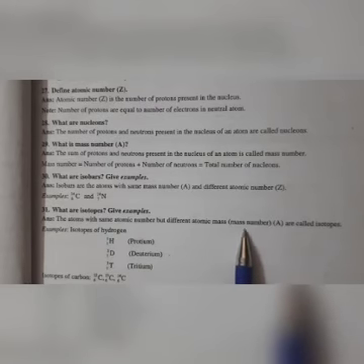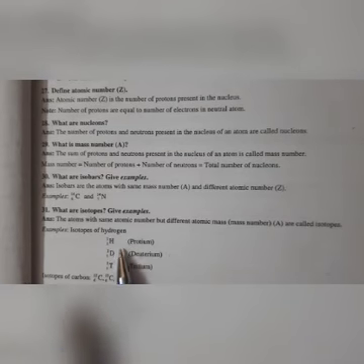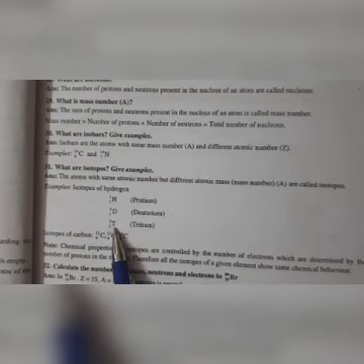They are of the same element. Example, isotopes of hydrogen. In the isotopes of hydrogen, we have 1H1, 2D1, 3T1. This is called protium, this is called deuterium, this is called tritium. All three belong to hydrogen itself. Only the number of neutrons is going to vary.